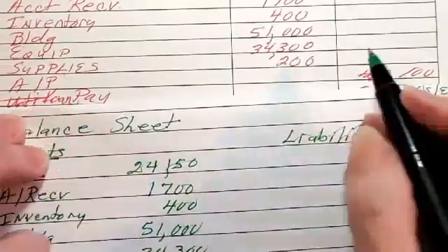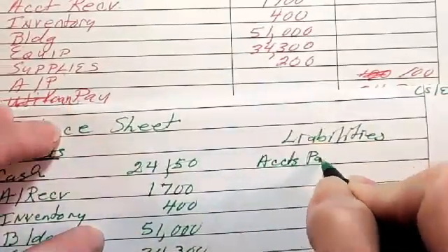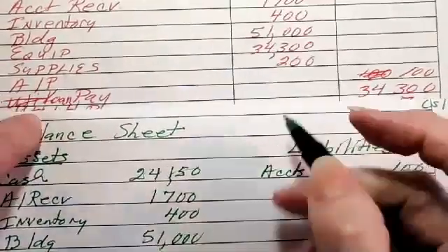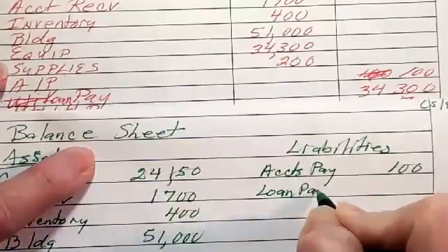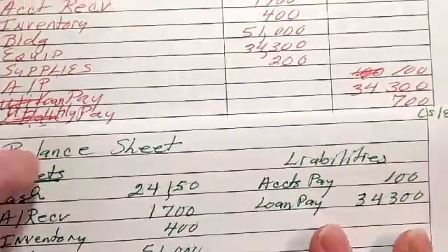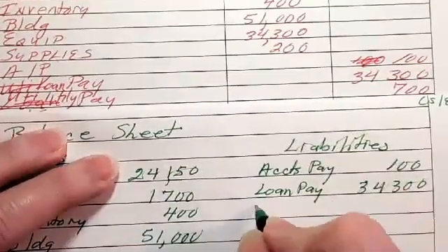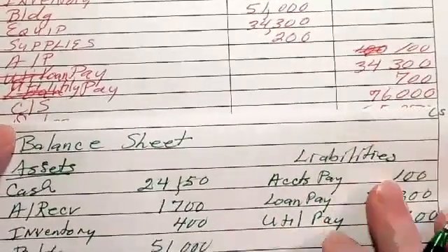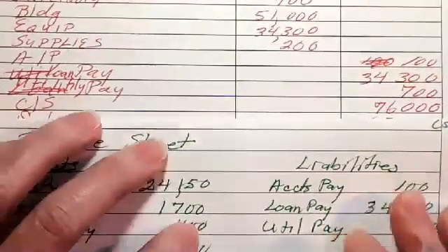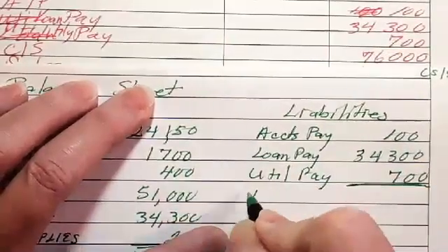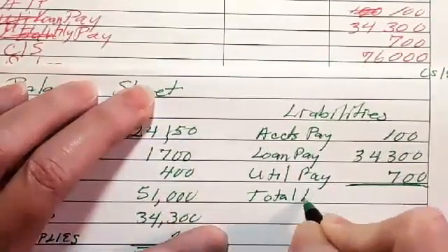So my accounts payable is 100. I got that loan payable on the equipment. That's 34,300. I got utilities payable of 700. And then I got common stock, and common stock's equity, so I want to stop there. So this is what I want to total up, and that's my total liabilities.